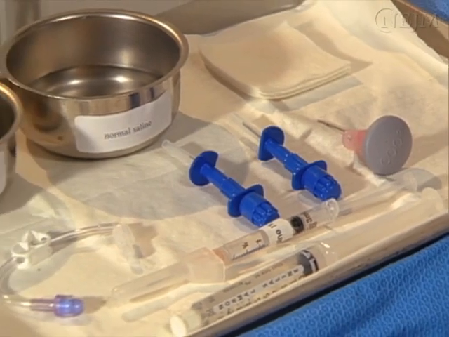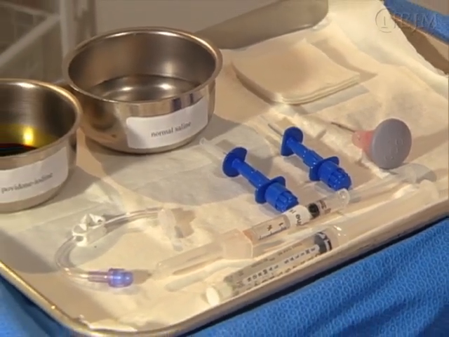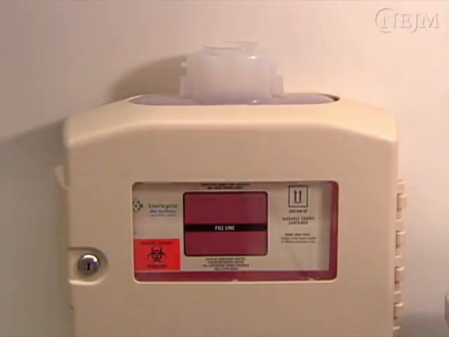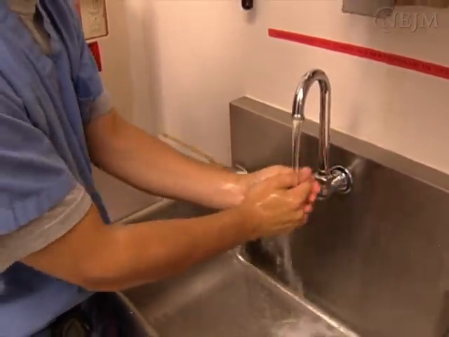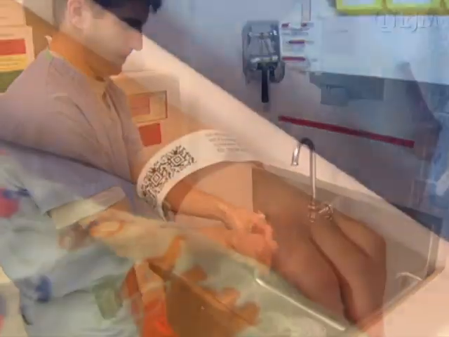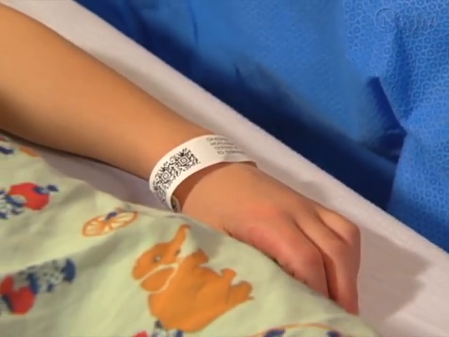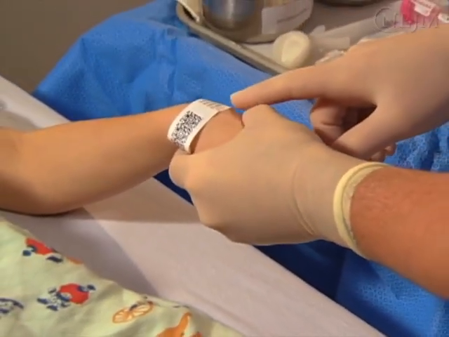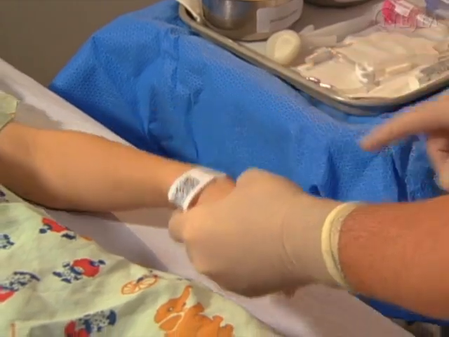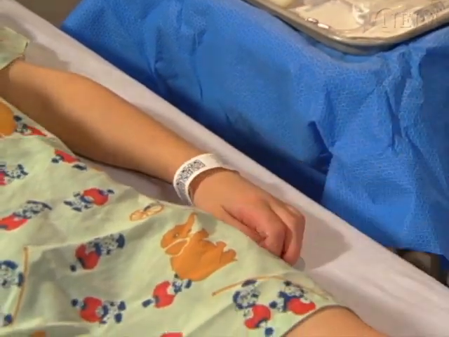Place all equipment on an open surface that is readily accessible. Make sure that approved biohazard sharps receptacles are nearby, since intraosseous cannulas are not equipped with retractable safety needles. Follow standard precautions. Wash your hands prior to any contact with the patient. Whenever possible, identify the patient using 2 identifiers, such as name and date of birth, before beginning the procedure and whenever a procedural timeout is initiated.